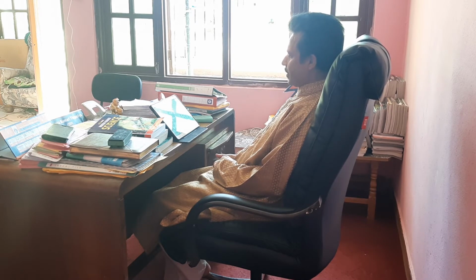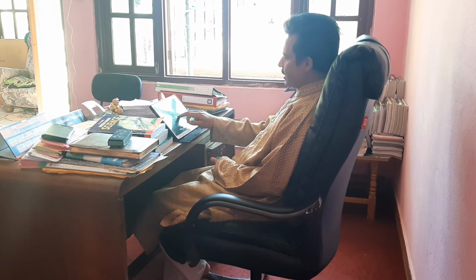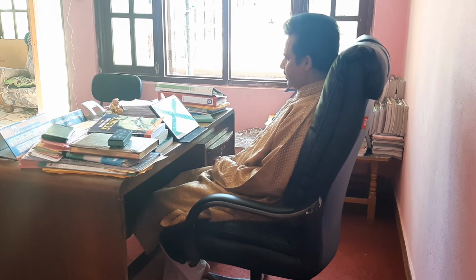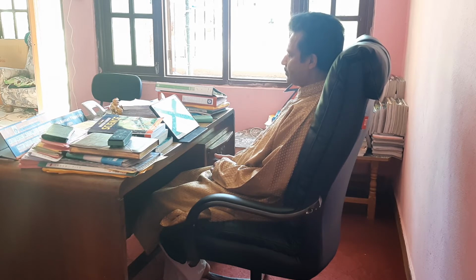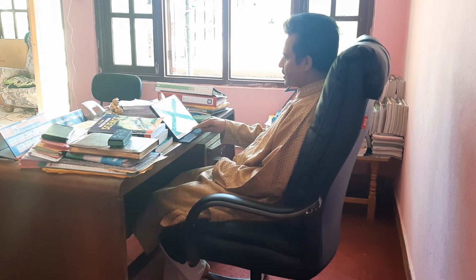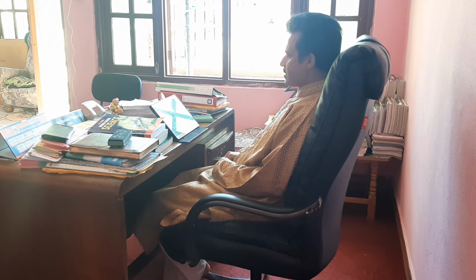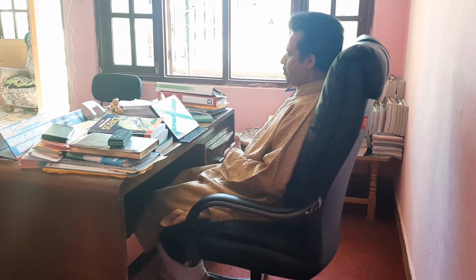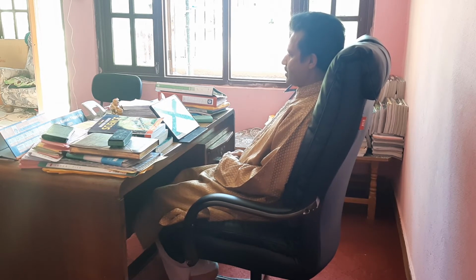Number 5, mass is defined as the amount of substance in a body, quantity of matter in a body, volume of a body or weight of a body. Which one is correct? The amount of substance in a body. Just remember, students. So multiple choice questions we have discussed.